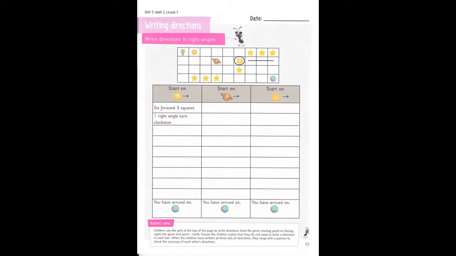Okay? The second path that you will draw will be from the planet to the Earth. So you draw that path and then write the instructions to get from the planet to the Earth. Then you draw a path from the sun to the Earth and write the instructions. Now, the path can cross. You don't have to avoid the other paths that you have made. Okay?